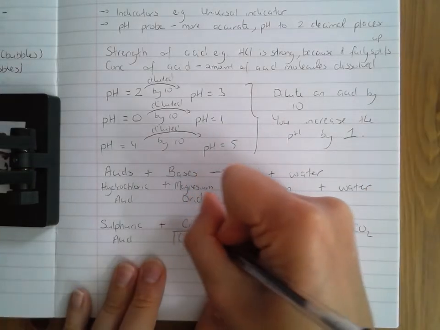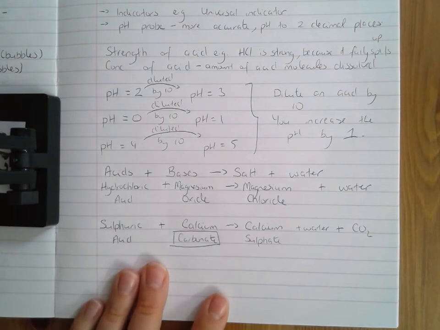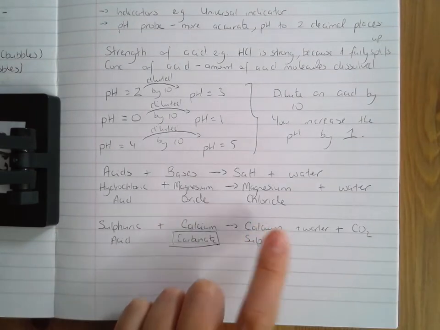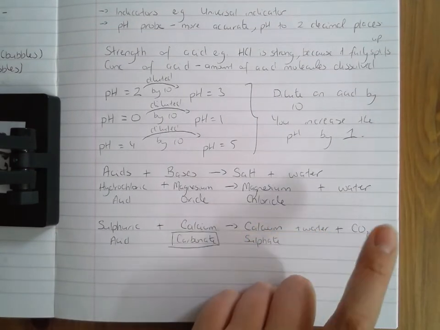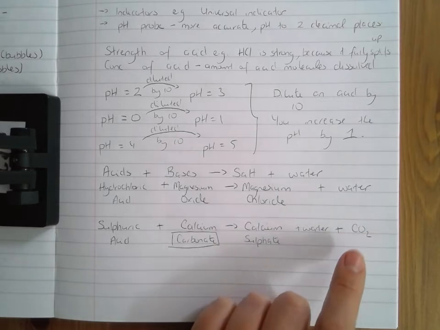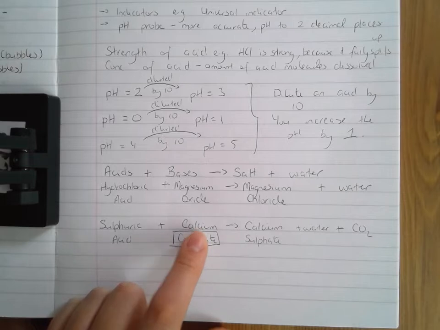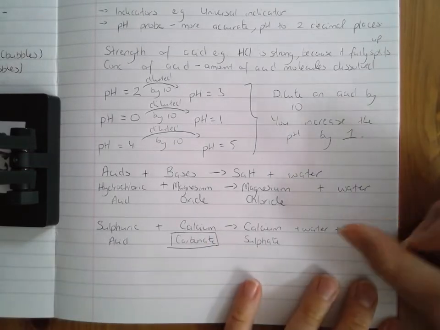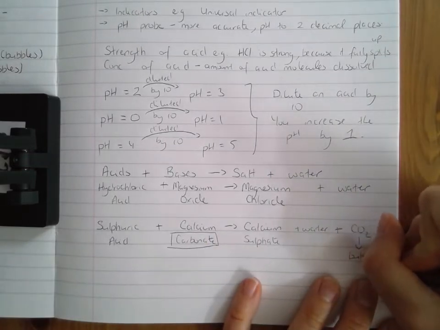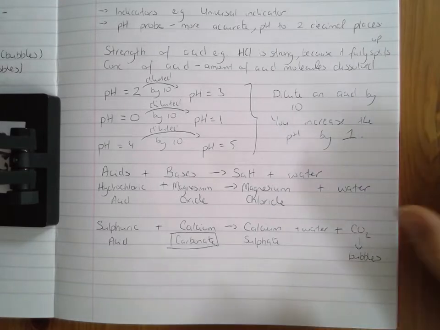If your base is a carbonate, you get an extra product, okay? You still get salt, you still get water, but you also get carbon dioxide. You get an extra product, and that's only if your base is a carbonate, okay? So because you're producing carbon dioxide, you are going to see bubbles, all right? It's a gas.